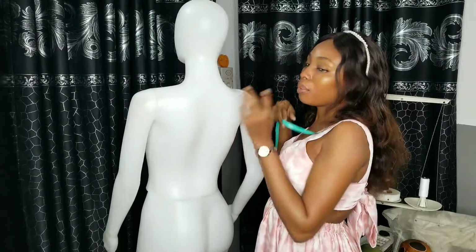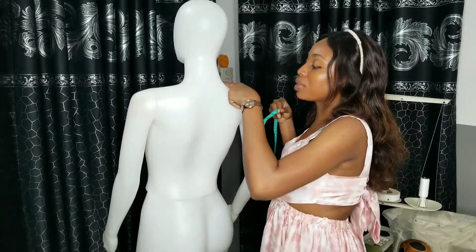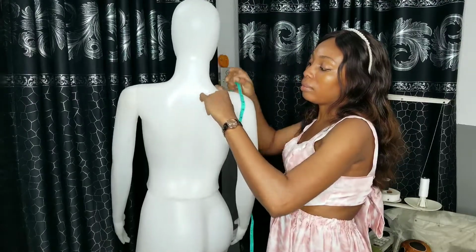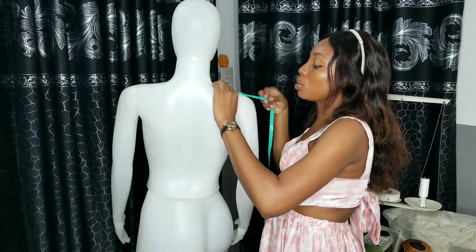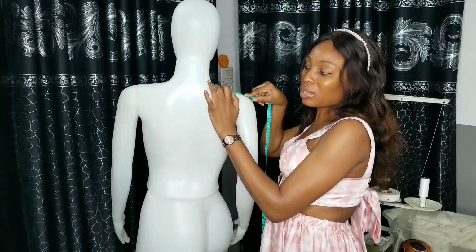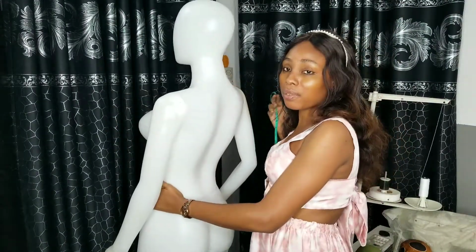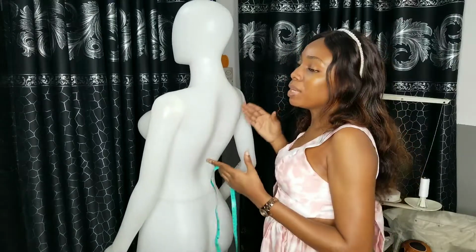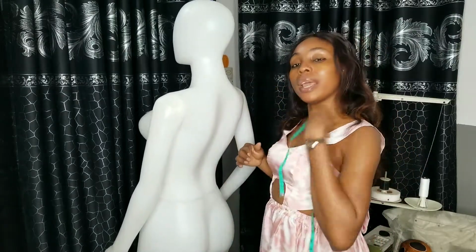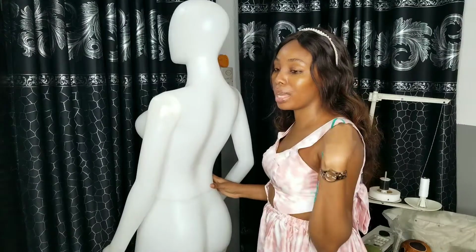Another way you can take a shoulder measurement is to measure from the edge of the neck to the edge of the shoulder. So that is why when you see someone sending a shoulder of 4 inches, 4.5, 5 inches, it is not wrong. It means it was just measured from the edge of the neck to the edge of the shoulder.